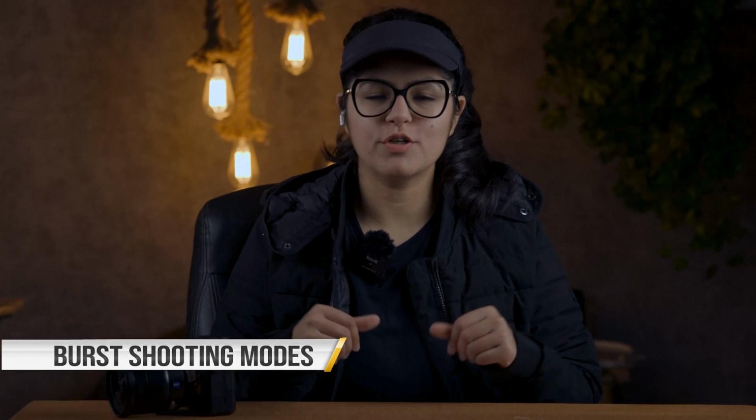To deal with these situations, switch to AFC or continuous AF or AI servo. They are all the same, just that the brands call them with different names. Now, if you are in this mode, your camera will automatically readjust or refocus on the subject if either you or the subject moves. In order to engage it, just half press the shutter button and make sure that your subject lies at least on one of the focusing points. Switch to continuous or burst shooting mode.